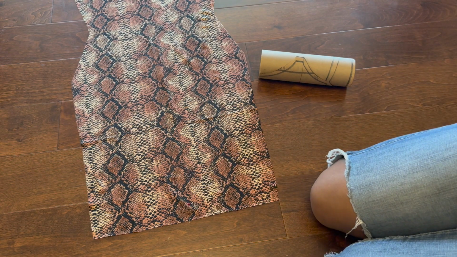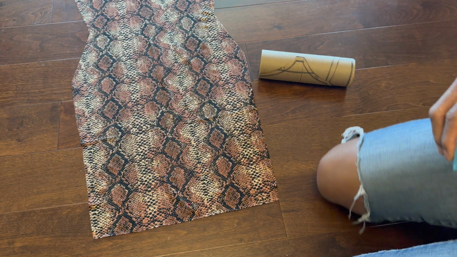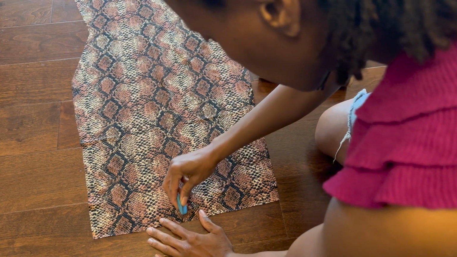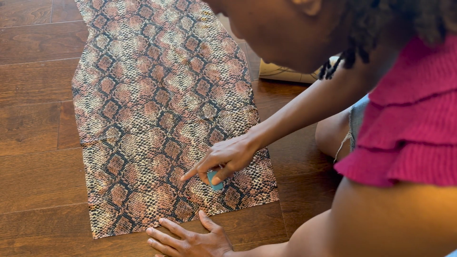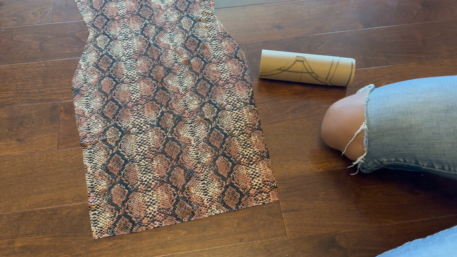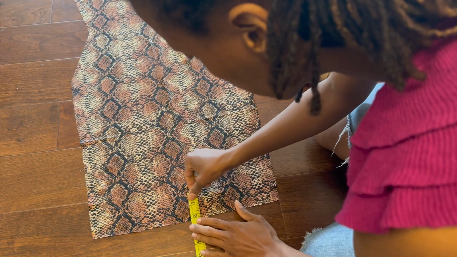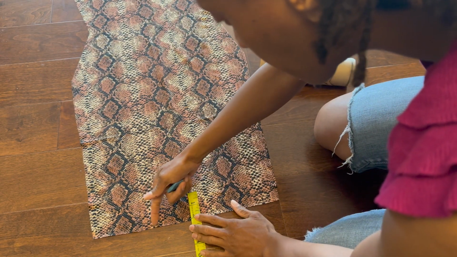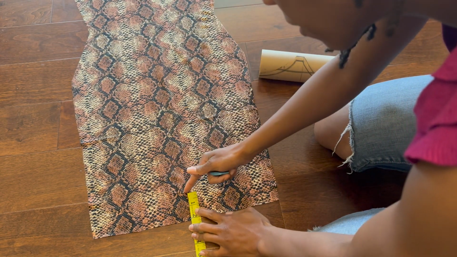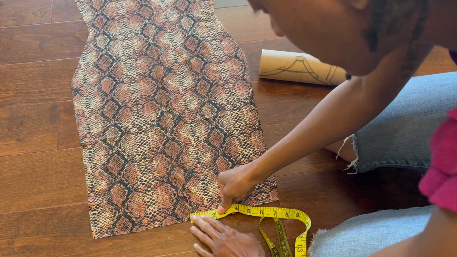And now what I want to do is create a cutout. So this is the center front, and I want it to maybe go up about, let's see, 2 inches. So 2 inches is about here. We can do a curve up, and I want to measure off halfway in between here.